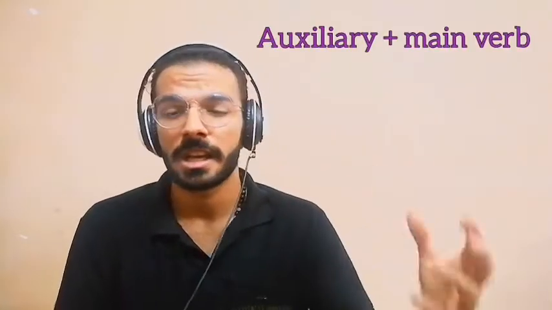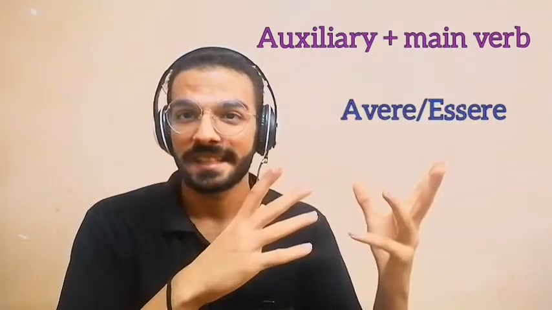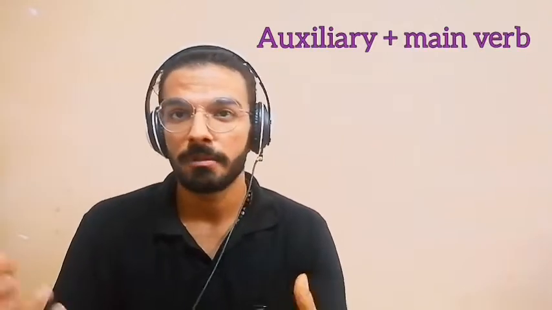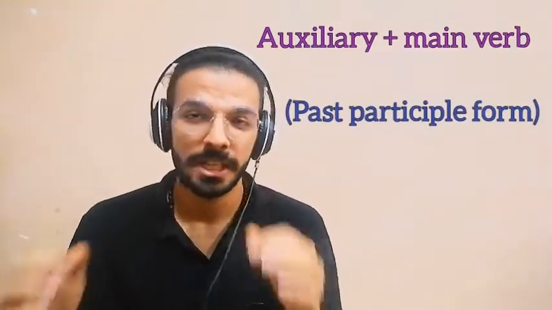We have to use two verbs. The first one would be an auxiliary or a helping verb, alright? That we would use avere or essere, to have or to be. And as the second verb, we use just the verb that we want to show our meaning with, but in the passato prossimo or the past participle form, okay?